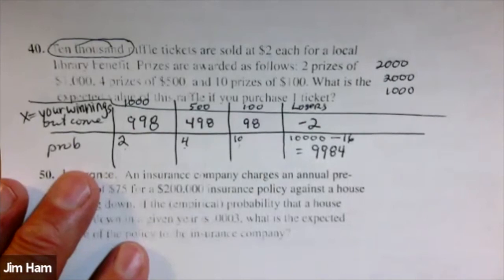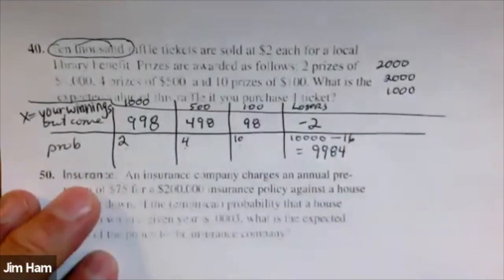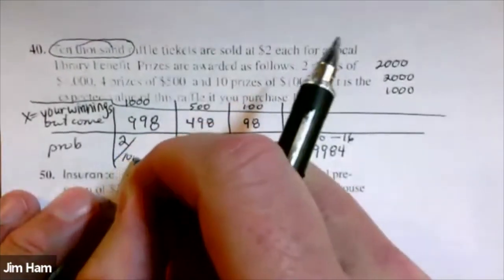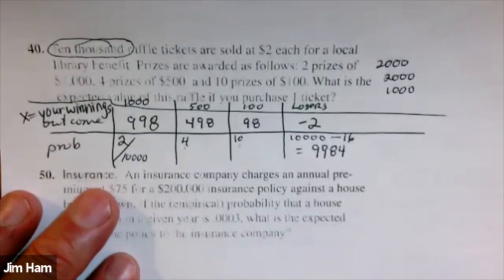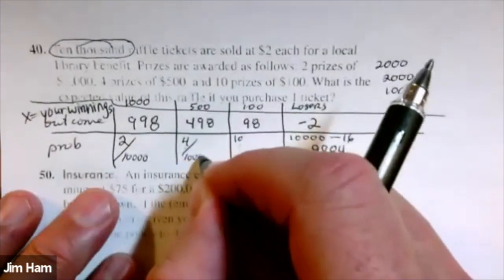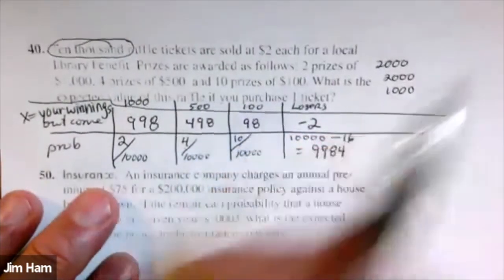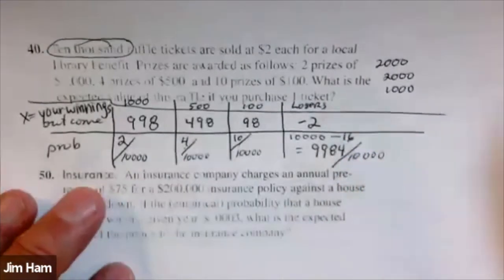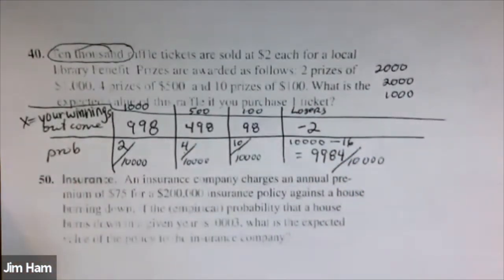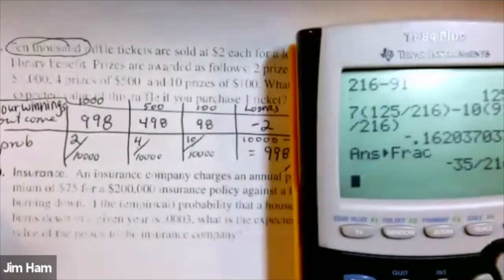Okay, now the probabilities. There are 2 tickets out of the 10,000 that would lead someone to win the $1,000 prize. There are 4 tickets out of 10,000. 10 tickets out of 10,000 that would win $100, and 9,984 out of 10,000 would be the number of tickets that are losers. All right, so for this one, I'm going to type into the calculator just because it's much quicker.